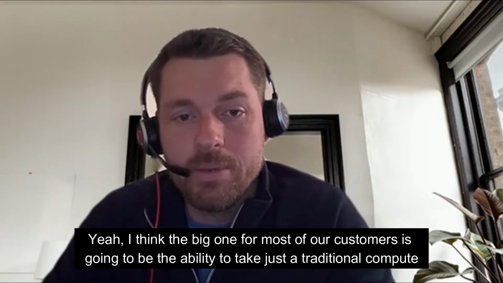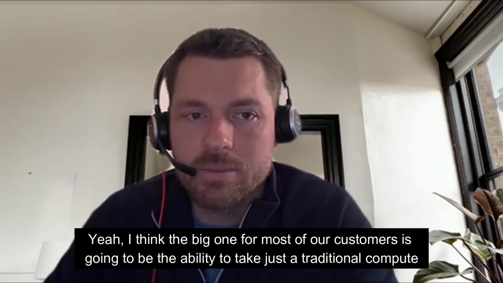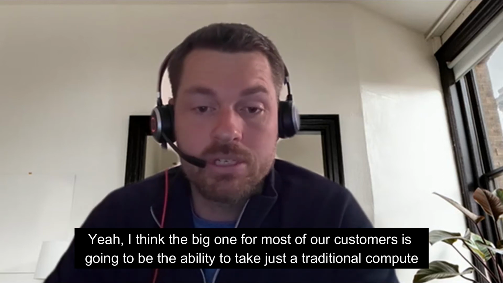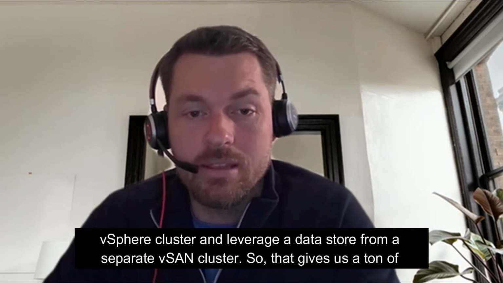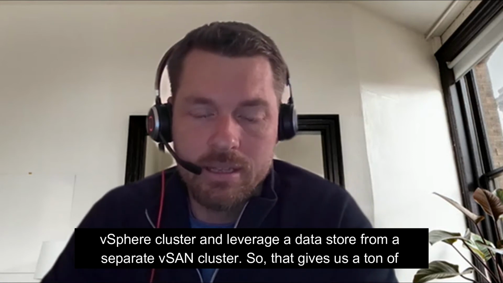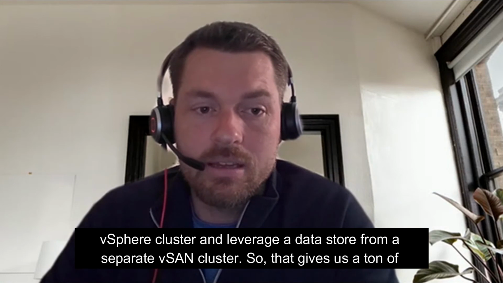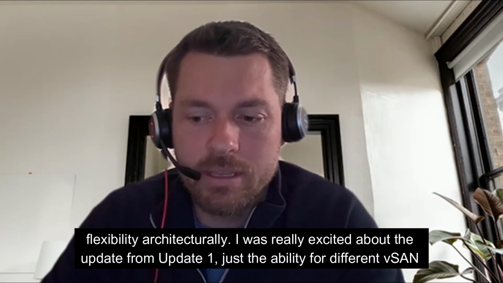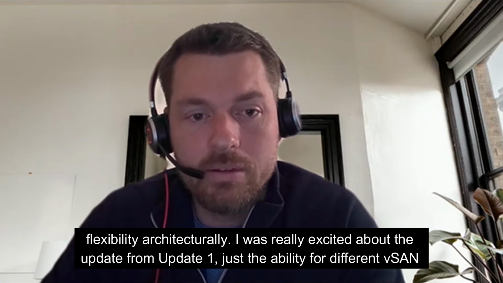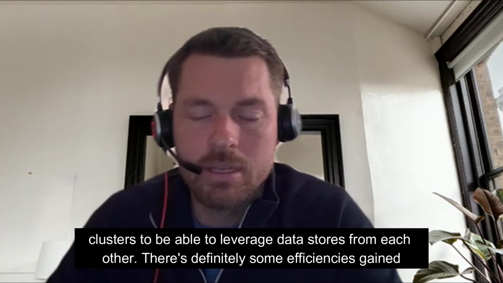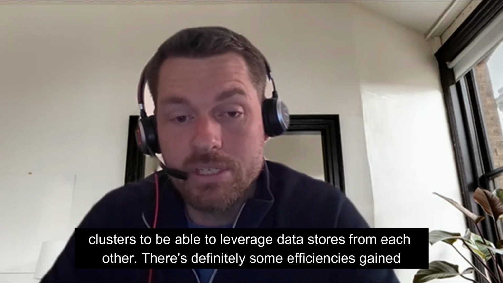Yeah, I think the big one for most of our customers is going to be the ability to take just a traditional compute vSphere cluster and leverage a data store from a separate vSAN cluster. So that gives us a ton of flexibility. Architecturally, I was really excited about the update from Update 1, just the ability for different vSAN clusters to be able to leverage data stores from each other.